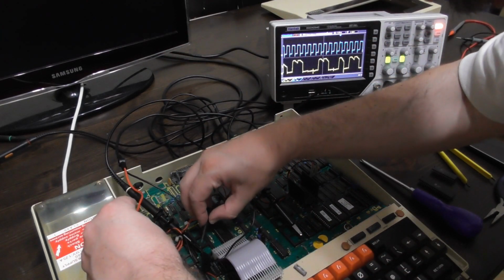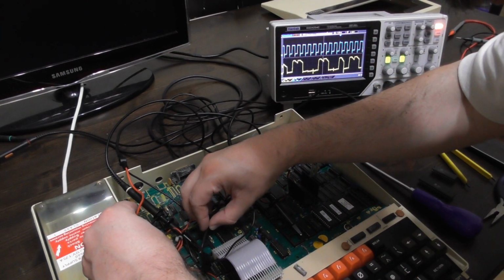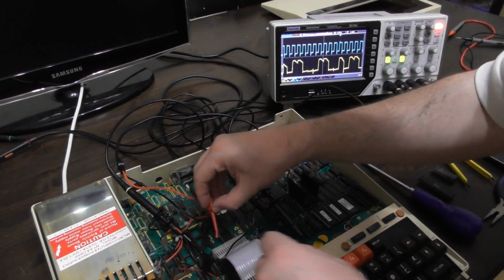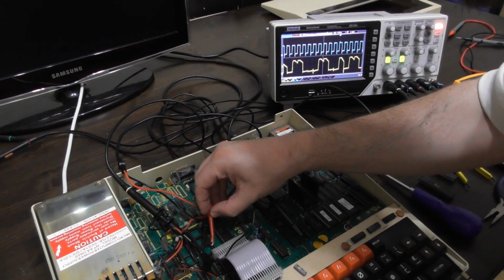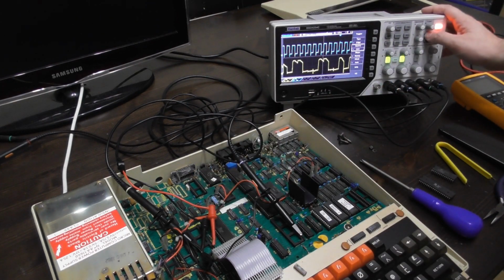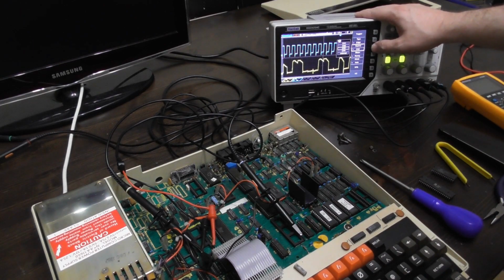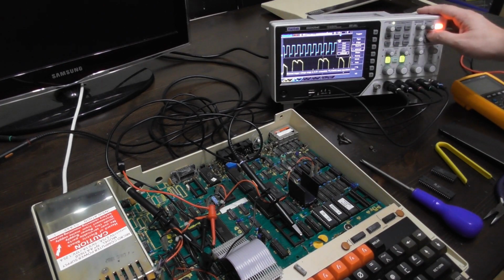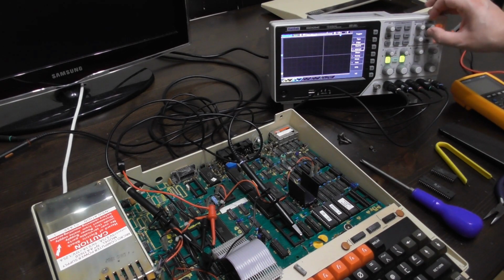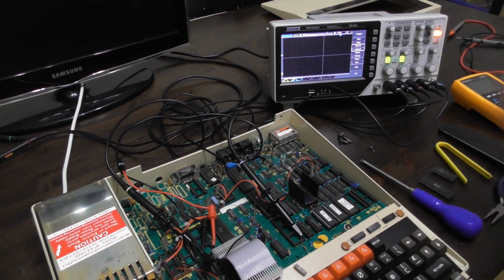So I'm going to hook that ground on again, and like I suggested before, I'm hooking this to the chip select of the 8271. Now I can switch the trigger source across to be external and do a single snapshot of that. It's not doing anything. Oh, I need to actually do a read.